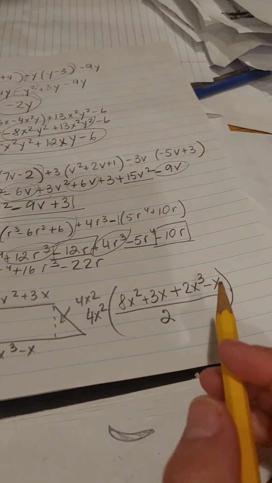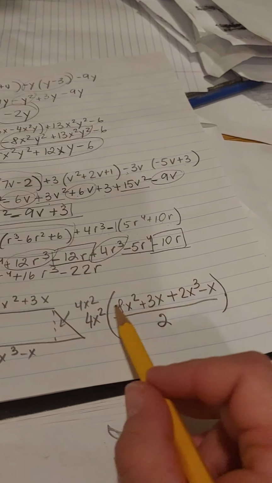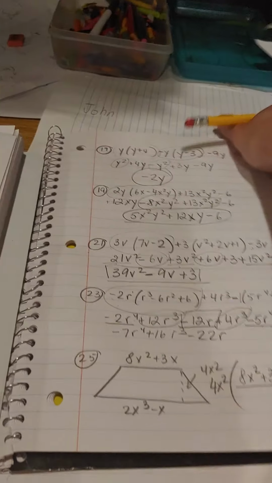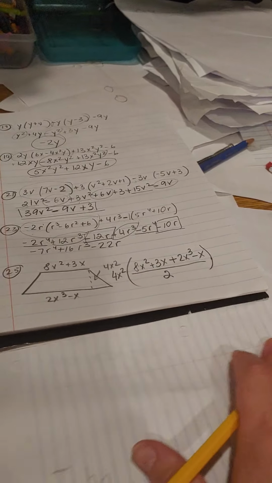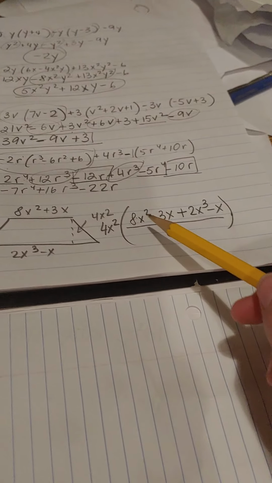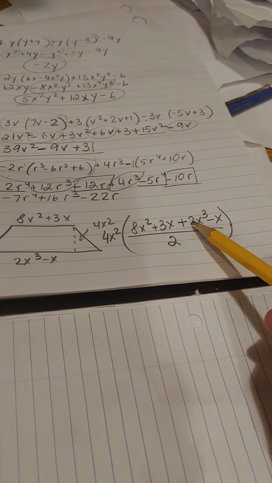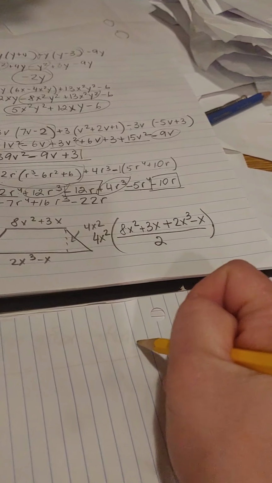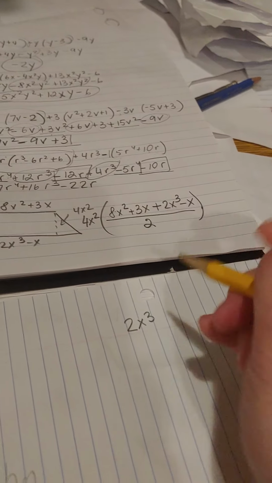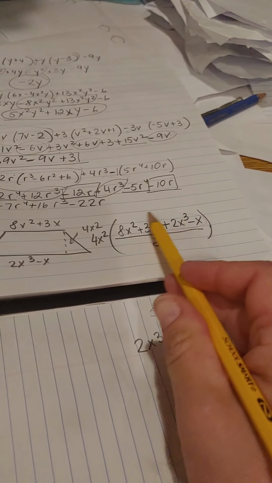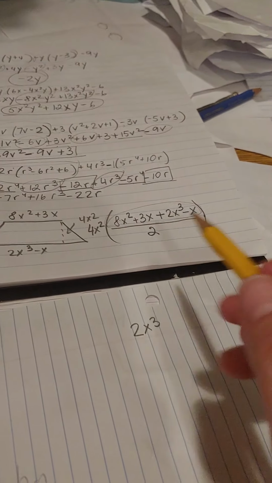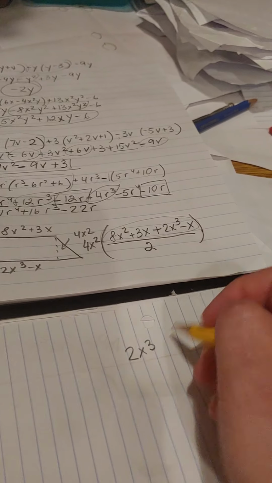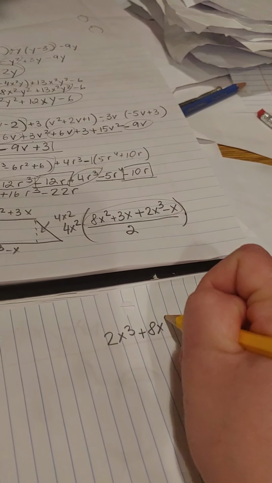Okay, so now we are going to combine like terms right here on top. So 8x squared plus 2, okay, a cube term, it's 2x to the 3rd. There is no other ones right here above here, right? So now 8x squared, there's no other x squared terms.